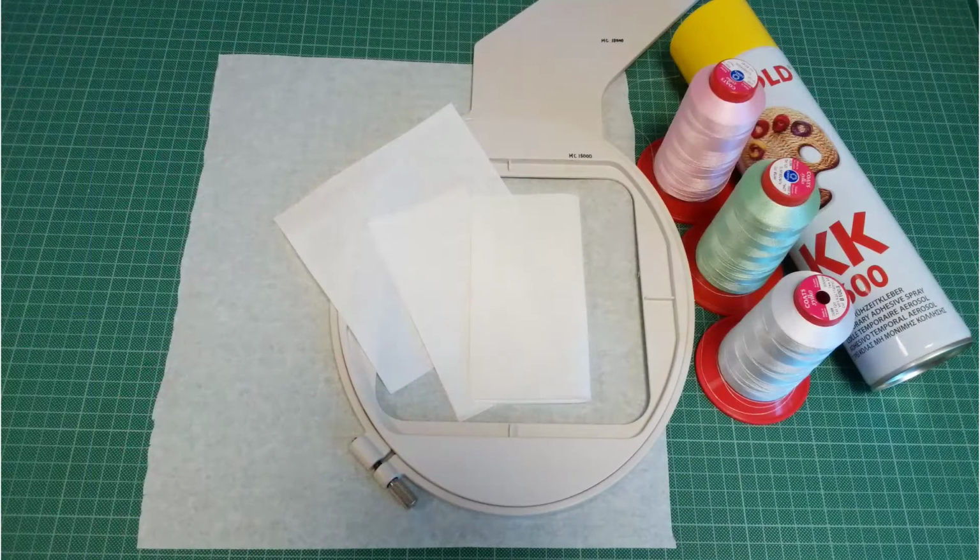We are ready to embroider now, so make sure you've gathered all the materials you need. We will need a piece of outer fabric, 150 millimeters by 150 millimeters, that is 6 inches by 6 inches, and 2 pieces of fabric for the back at the same dimensions, 150 millimeters by 150 millimeters, that is 6 inches by 6 inches.